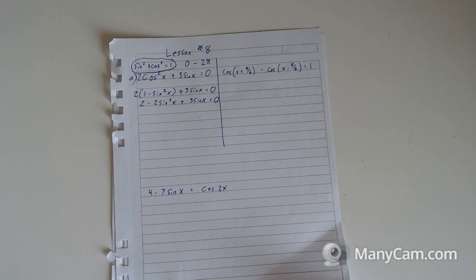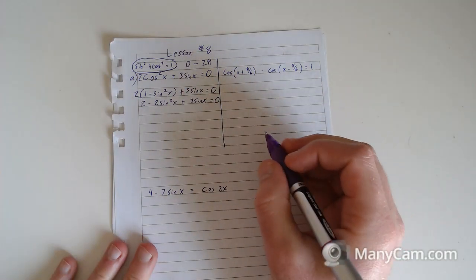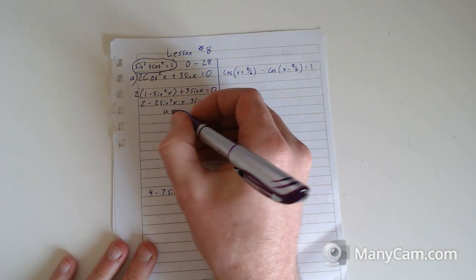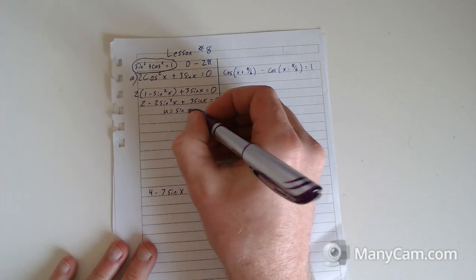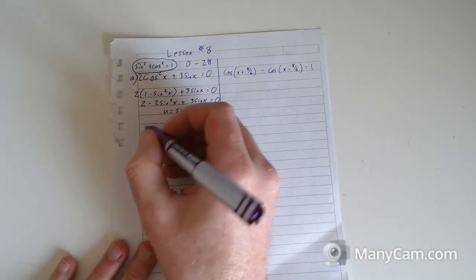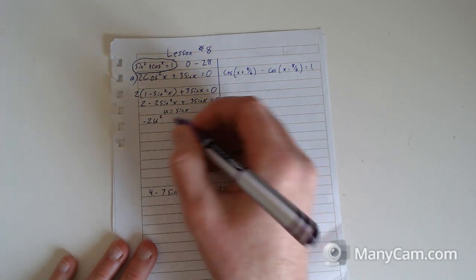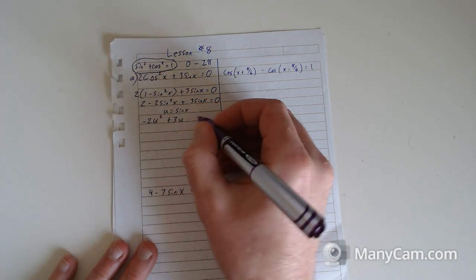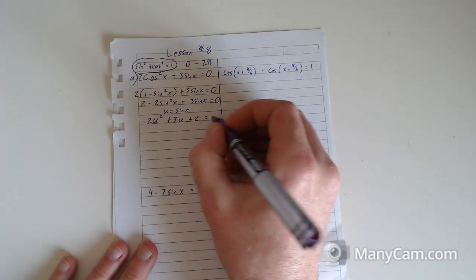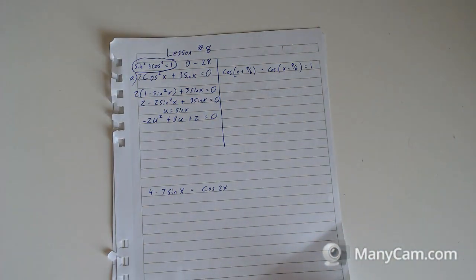And now we have a quadratic. So we were doing this last time where we say let u equal sine of x. And then we could rewrite this as negative 2u squared plus 3u plus 2 equals 0. And then we have a quadratic, of course, and we can factor this quadratic.